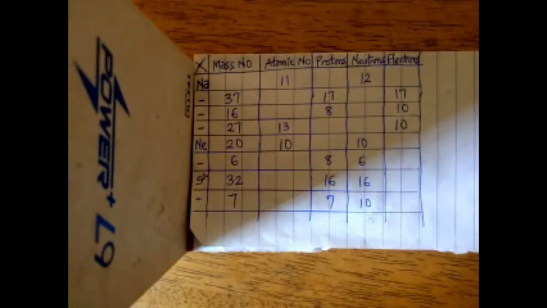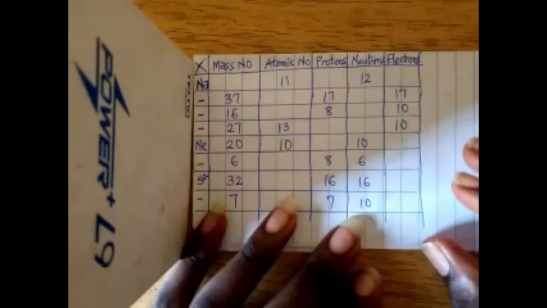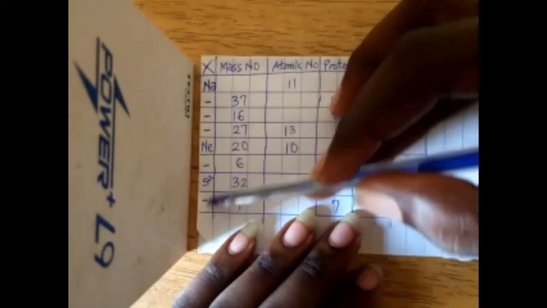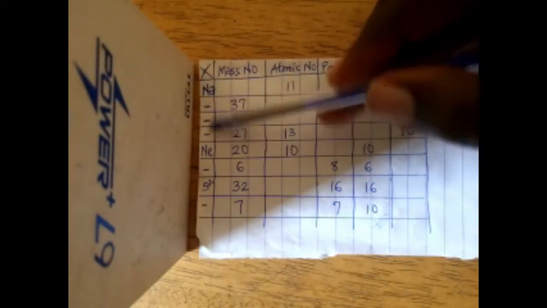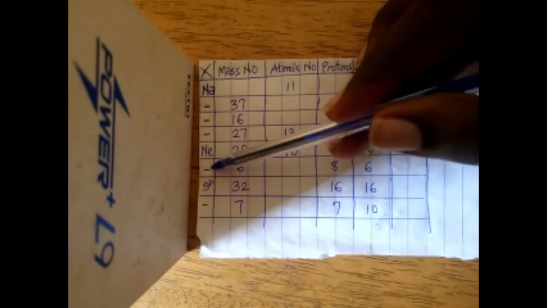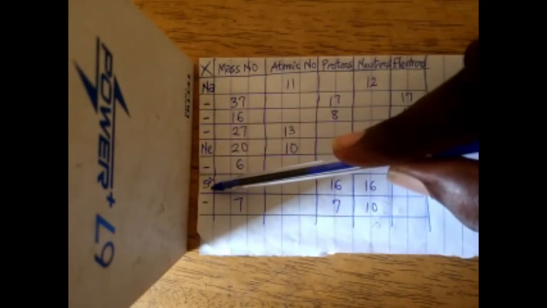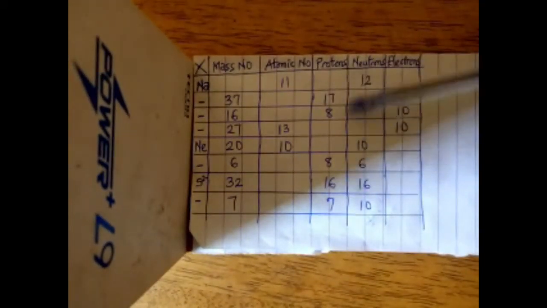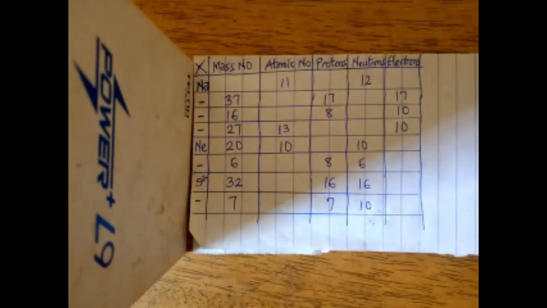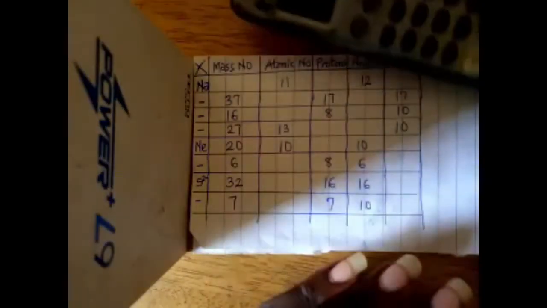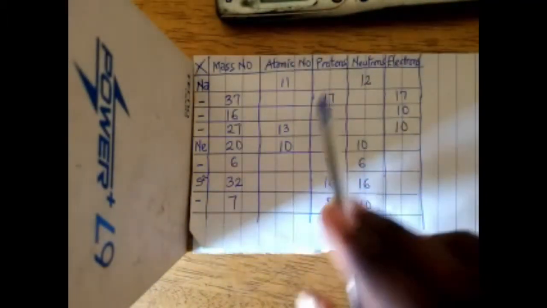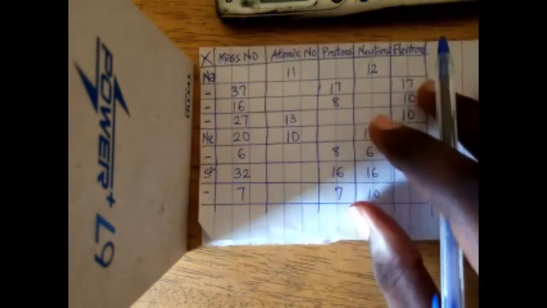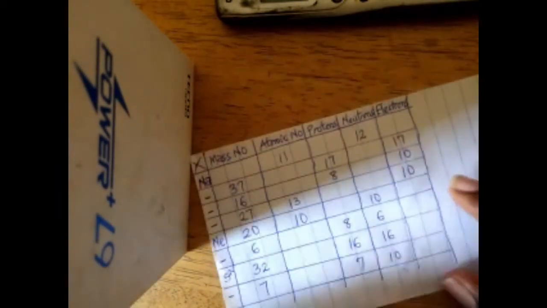So we have an example now to lay our hands on. We have a table of elements. This is sodium. These are unknown. This is neon. This is unknown. This is an ion of sulfur. This is also unknown. We have some of their mass numbers, some of the atomic numbers or proton numbers, and also the neutron number and the electron number. So what we want to do here is fill these gaps.